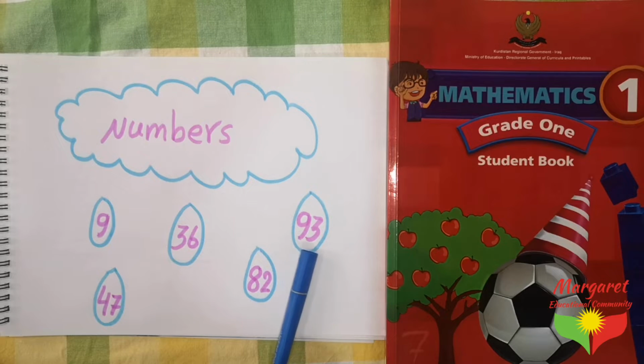Can you tell me what number it is? Yes, there are 9 tens, 90, and 3 ones. So 9 tens, 90, 90 plus 3, 93. Good job. We did it.